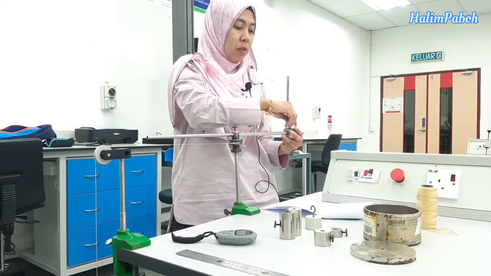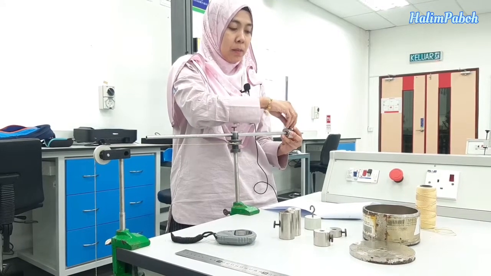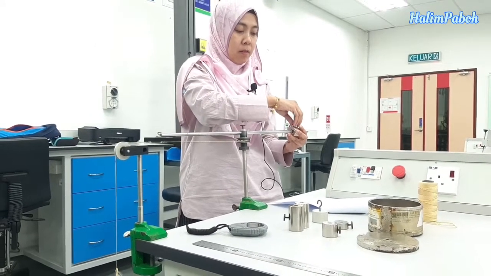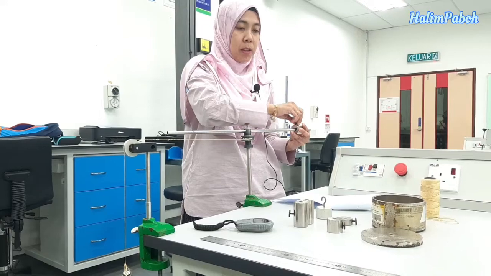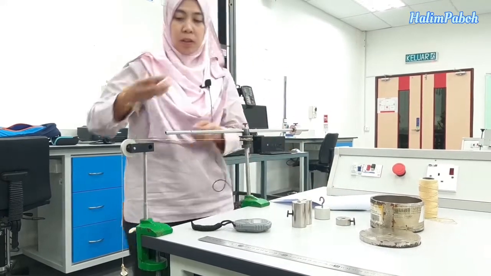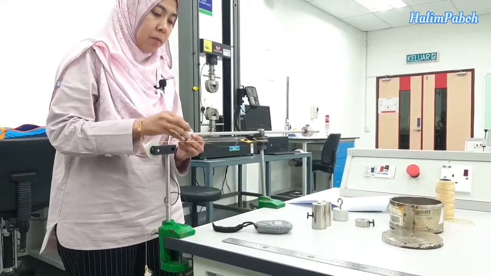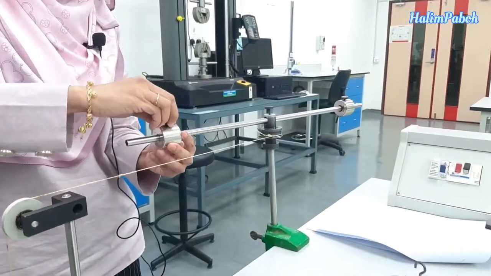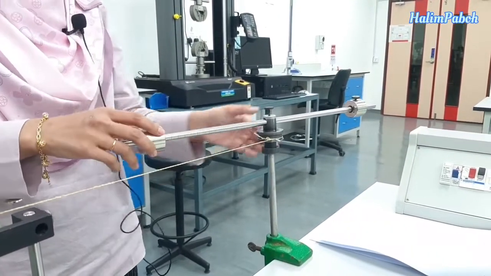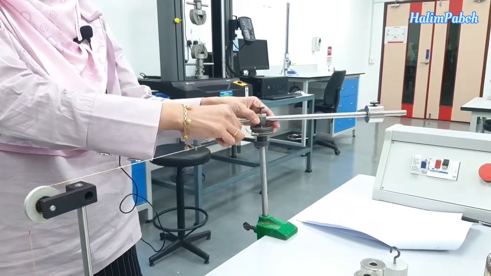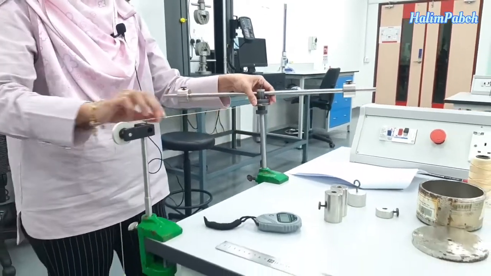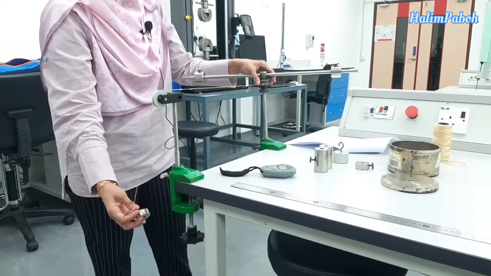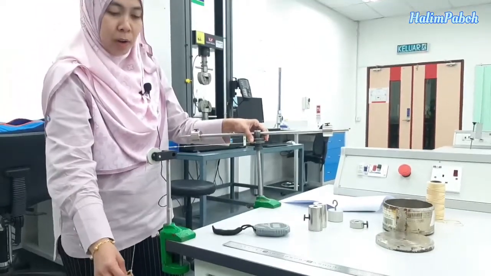So we place one of the masses and tie it properly, and then we take another one, place it here and tie it properly. Then we do the same things: we have this rope tied to the 100 gram weight.